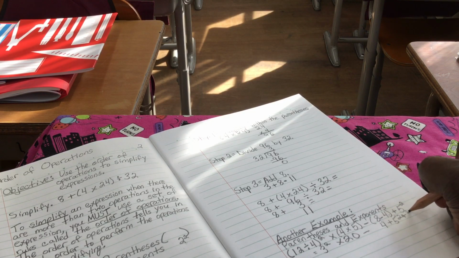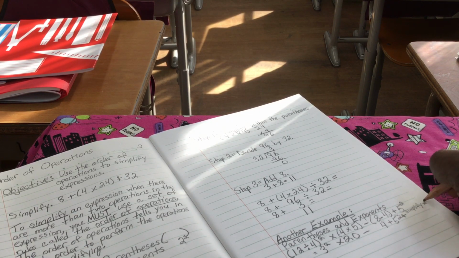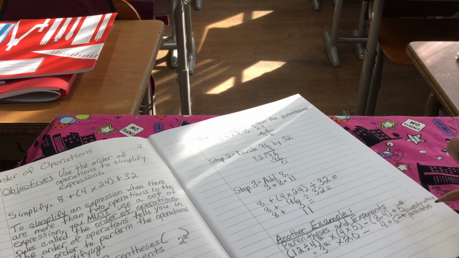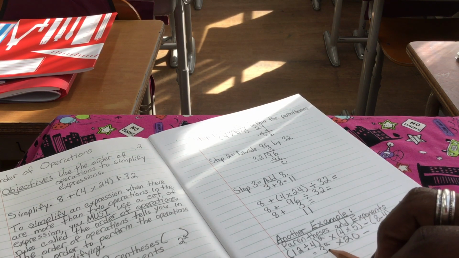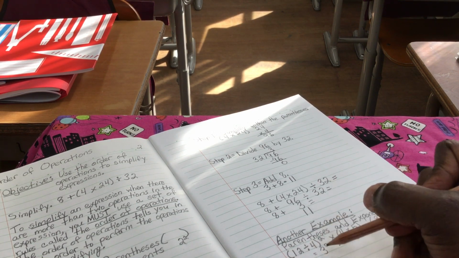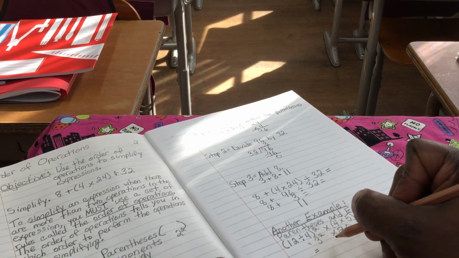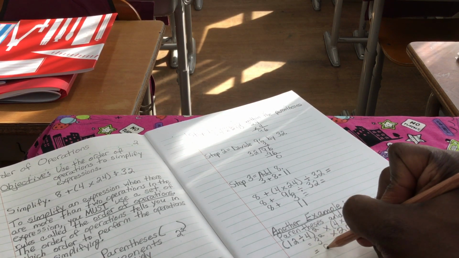Okay? So what did I do first? I had to simplify within parentheses. So that's done. Now my next step, I need to simplify the exponents, right? So I have a few exponents. 3 squared, that is 3 times 3. 3 times 3 is 9.